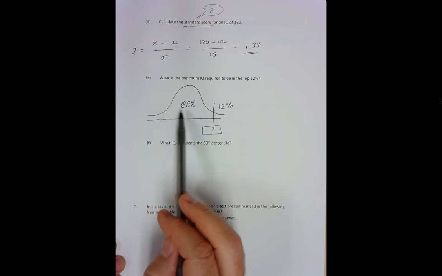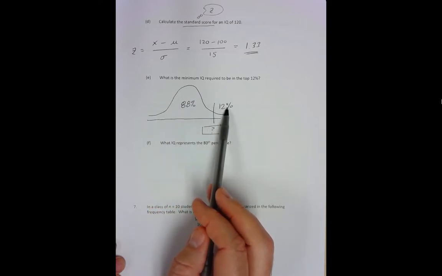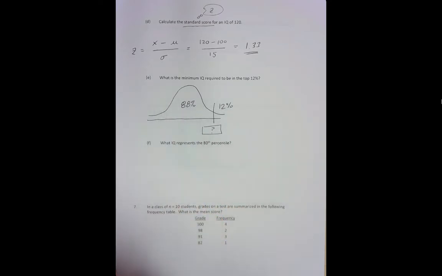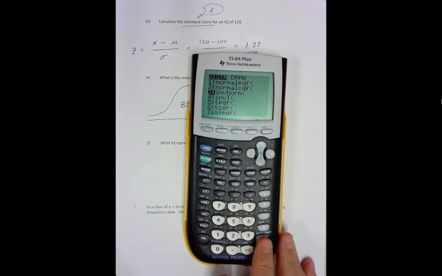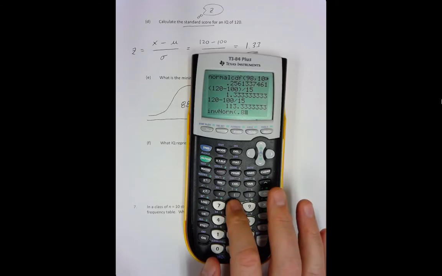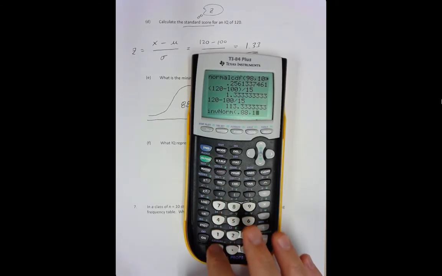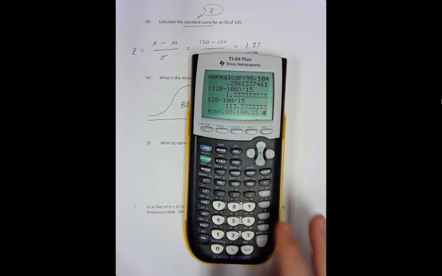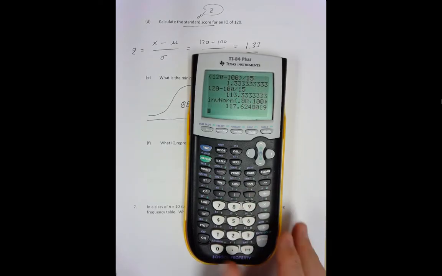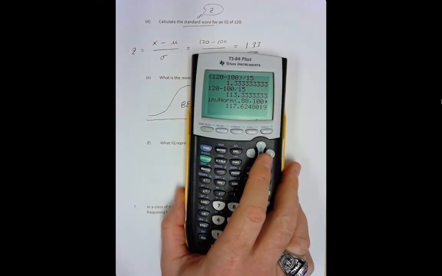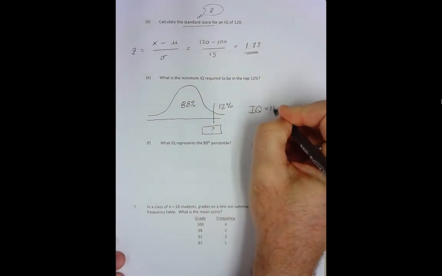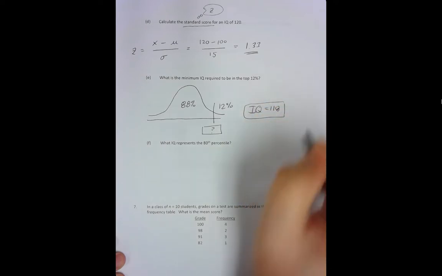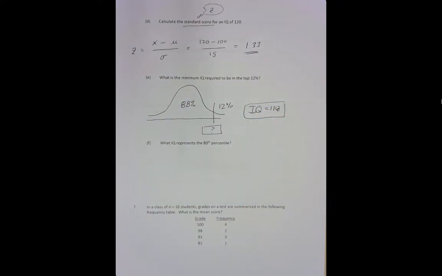Why do I focus on the 88 instead of the 12? Because that's the way the calculator is set up. So I need to go into inverse norm. 0.88 goes first. I have a mean of 100, standard deviation 15. So I need an IQ of say 118 to be in the top 12%.